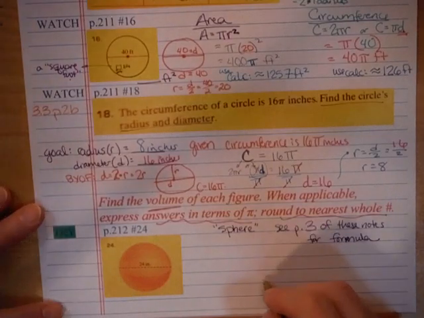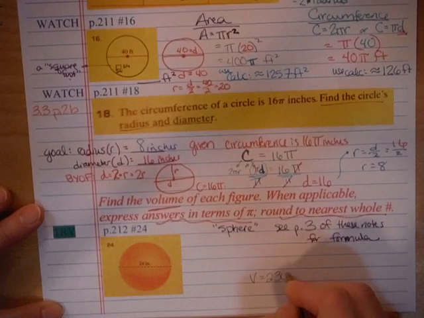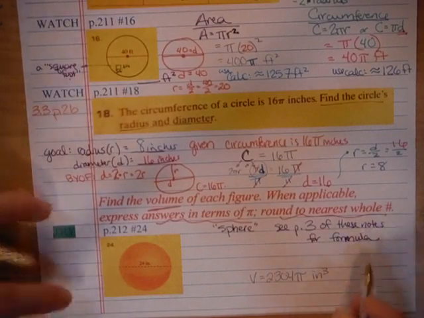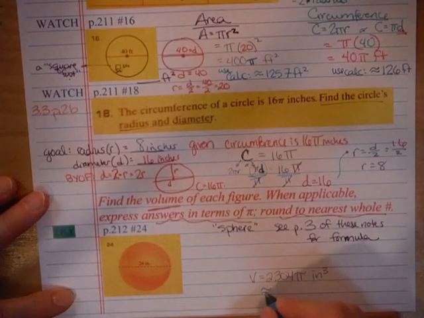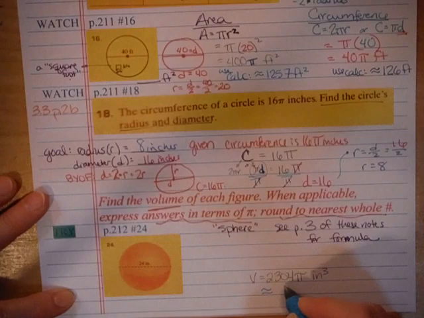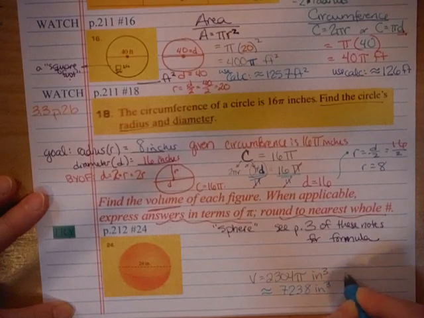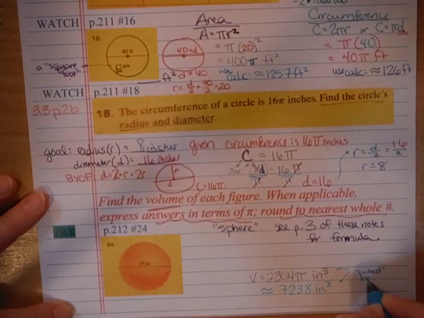Okay, so the volume of this sphere should be equal to 2,304 times pi inches cubed. Cubed because we're dealing with volume. Once you use your calculator, you would approximate that to the whole number after multiplying by pi, and you'd get 7,238 inches cubed. And again, the cubed because it's volume.